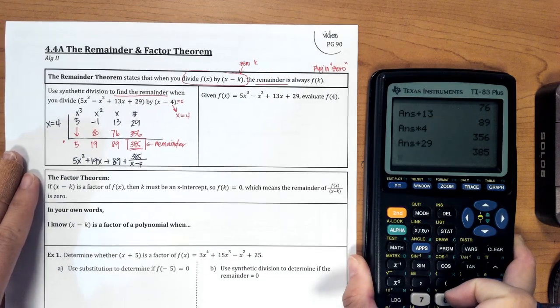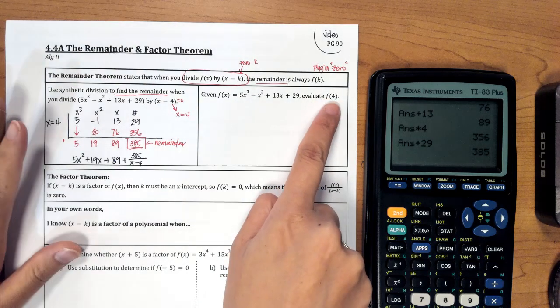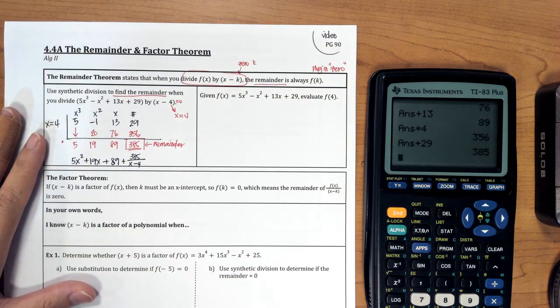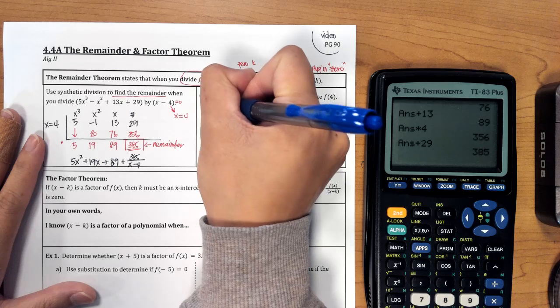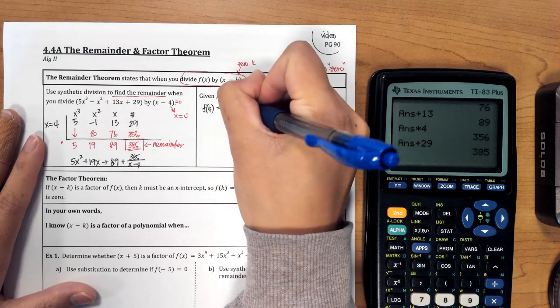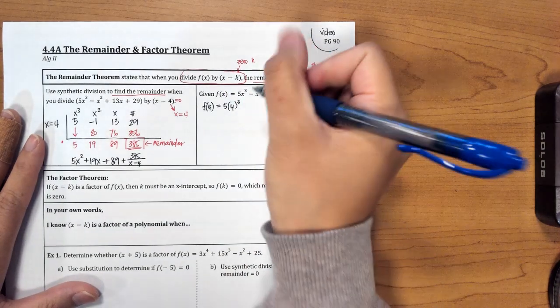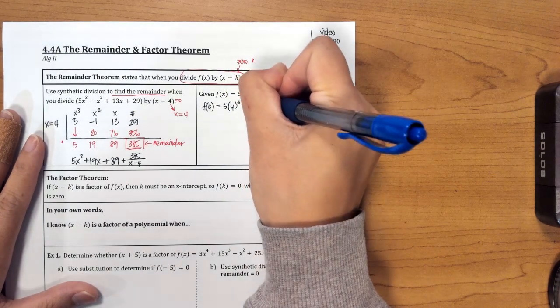Now let's do the other side. We're going to take f of 4, so we're going to take 4 and plug it in for x. So we'll have f of 4 equals 5 times 4 to the 3rd power. Everywhere I see an x, I'm going to replace it with parentheses 4.